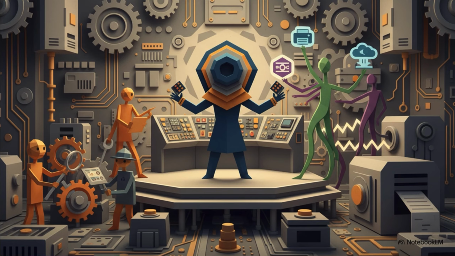First, there's the operating system. Think of that as the captain of the ship. Then you've got utility programs, which are kind of like the maintenance crew. And finally, you have device drivers, who are the translators. Let's start by meeting the captain.